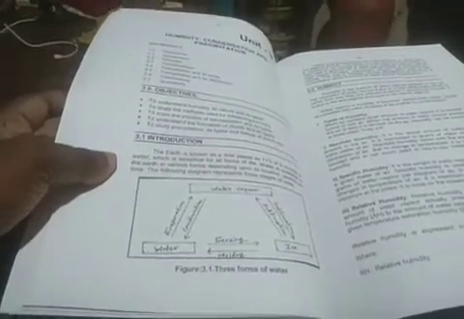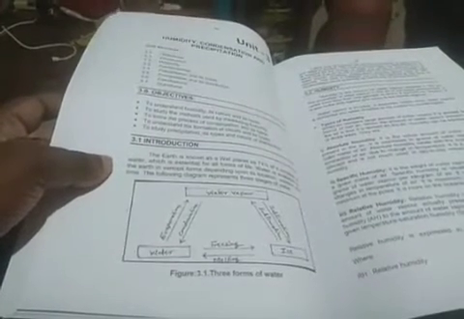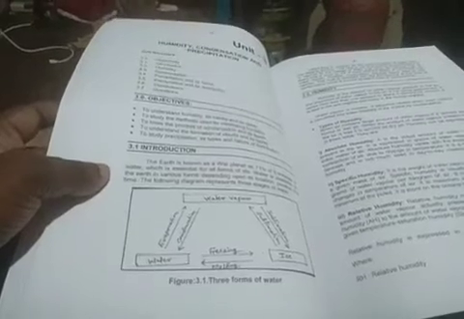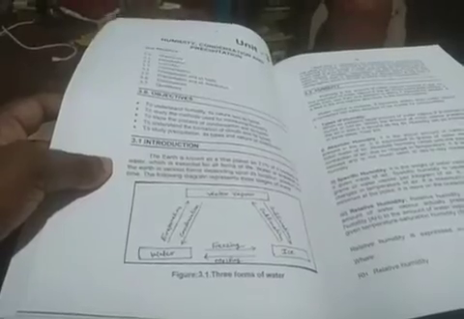Water, evaporation, water vapor, sublimation, ice, sublimation, water vapor, condensation, freezing.